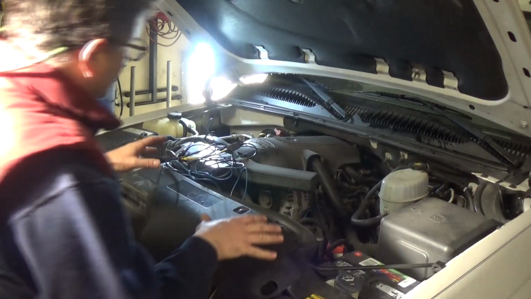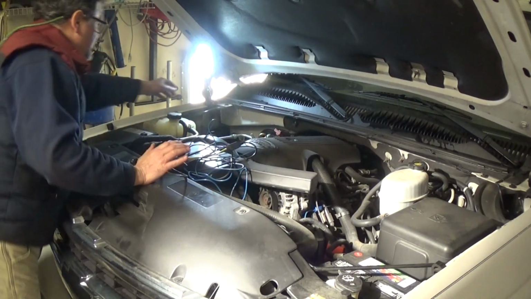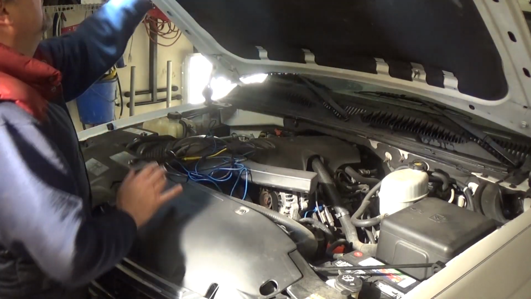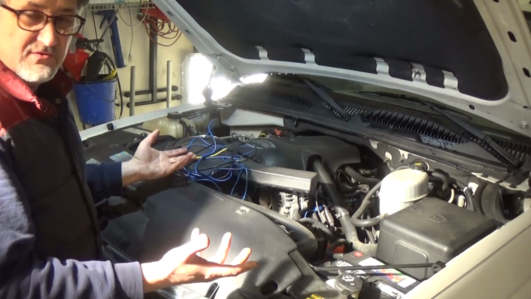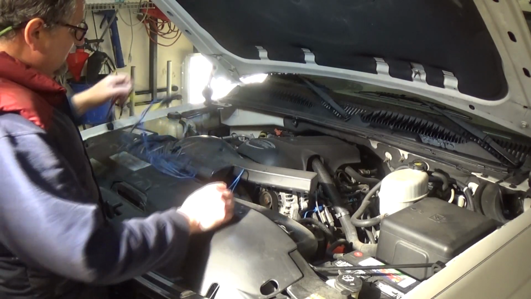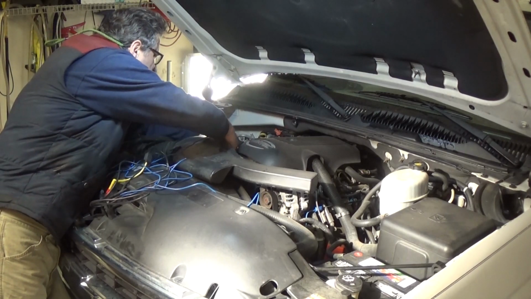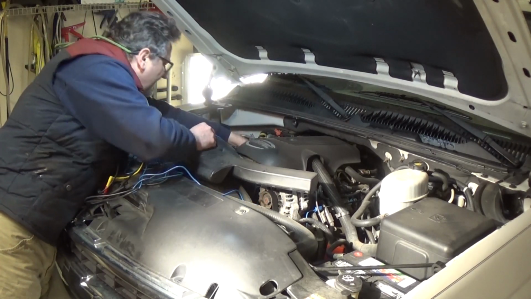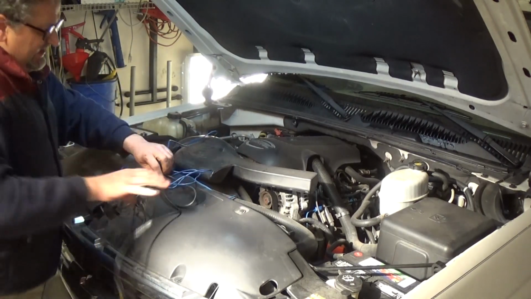Okay. The next step is to make sure none of your cables are going to touch the moving parts, your belt, your pulleys and stuff like that. So you have to protect your equipment. See, there's something else I don't like about these Snap-ons. They're so light.